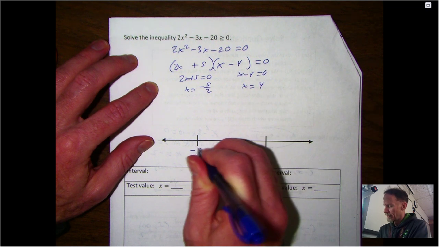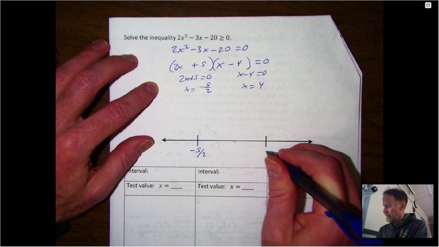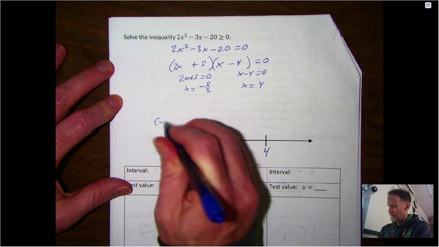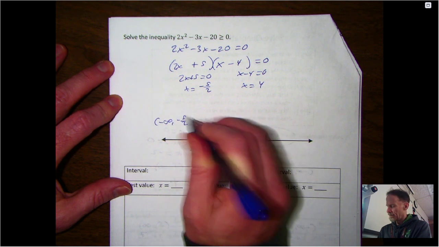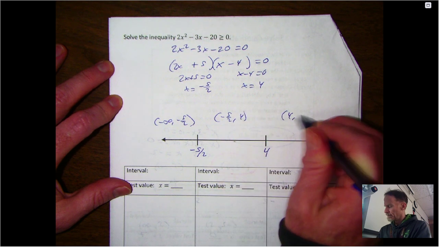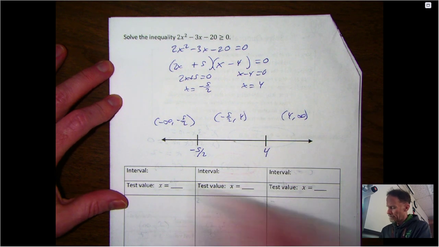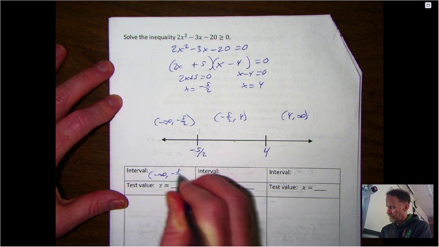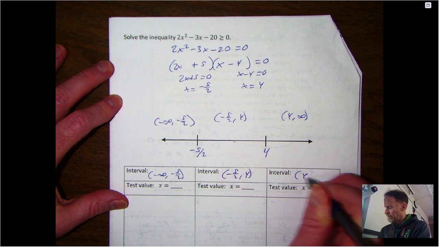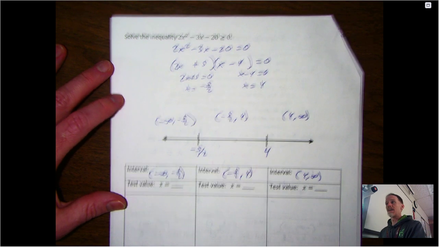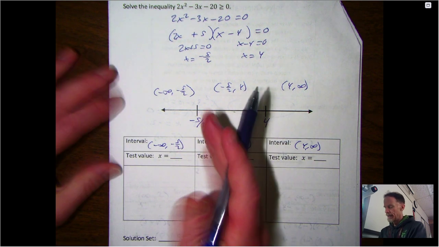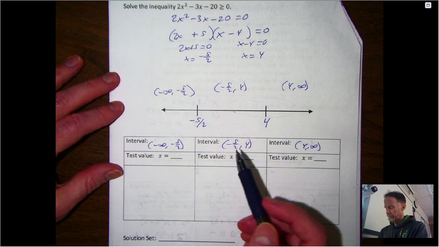And again, stick them on the number line. Set up your intervals. And then we just start testing numbers. And again, pick any number you want in that space.